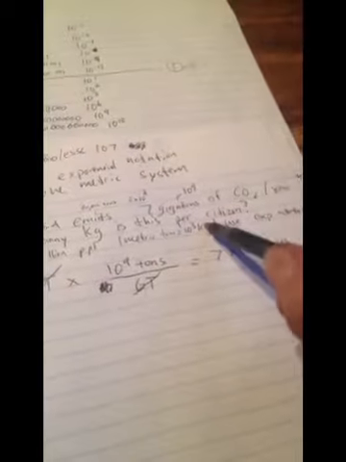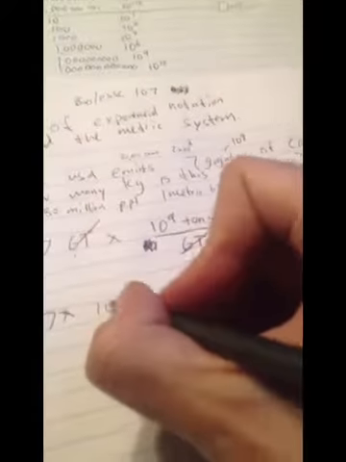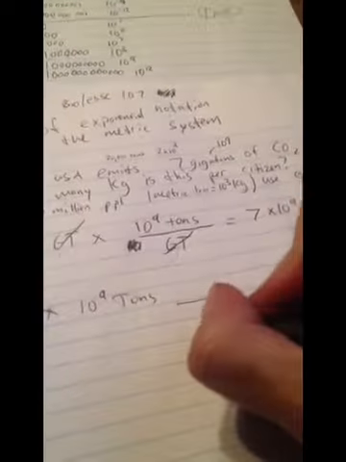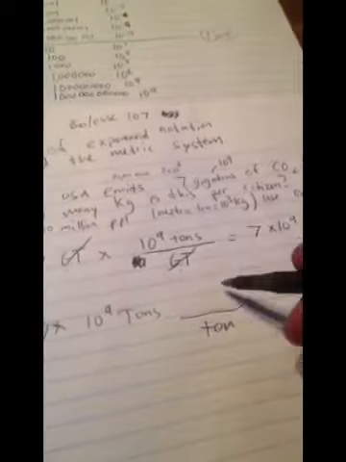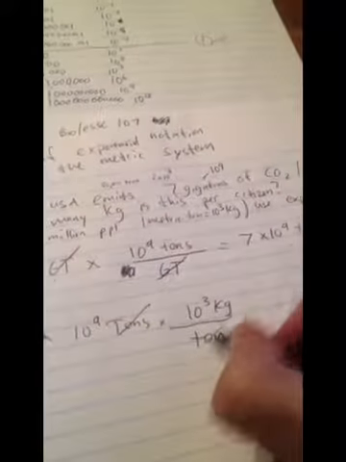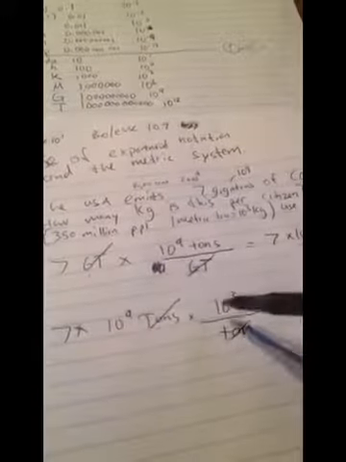Now we're going to need kilograms. So 1 ton is 10 to the 3 kilograms. So what we can do here is 7 times 10 to the 9th tons, and we know that there's 10 to the 3rd kilograms per ton, so we want to get rid of tons, so let's put tons on the bottom. And in each ton, there's 10 to the 3rd kilograms. So we can cross the tons out, and we have 7 times 10 to the 9th times 10 to the 3rd.